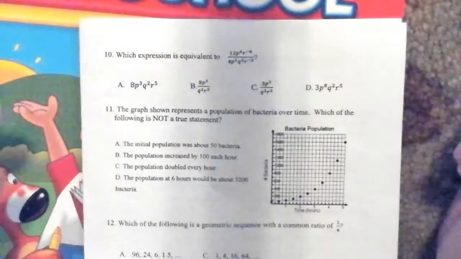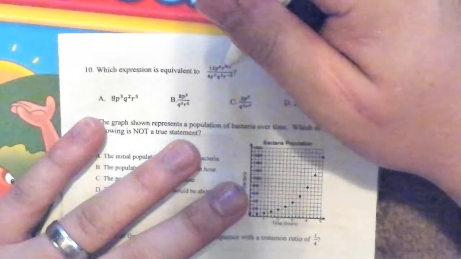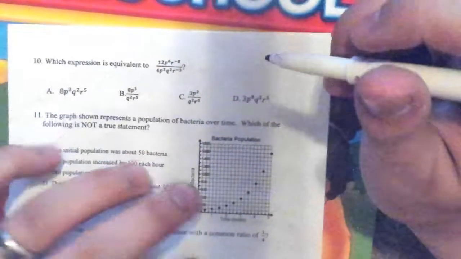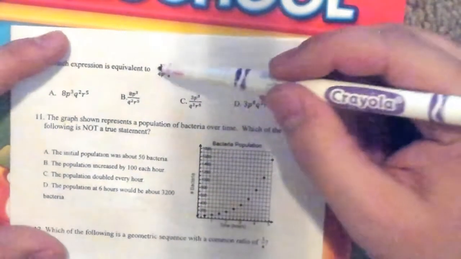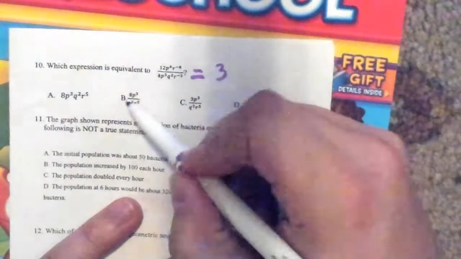Number 10, which expression is equivalent? Again, we're doing this equivalent thing. Okay, we've got 12p to the 6th, r to the negative 8th. Okay, all over 4p to the third, q to the second, r to the negative 3. So we'll just take that one piece at a time. 12 divided by 4 is 3. So we got the 3. Okay, so automatically, let's see, those are 8s. We don't want 8s.